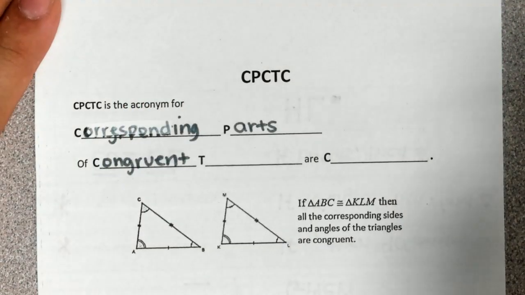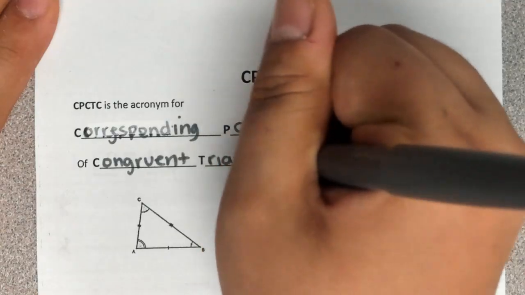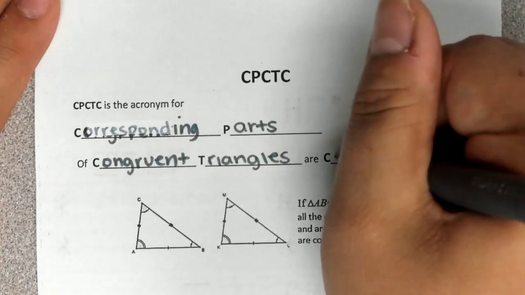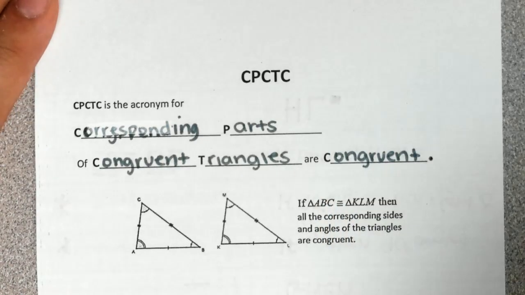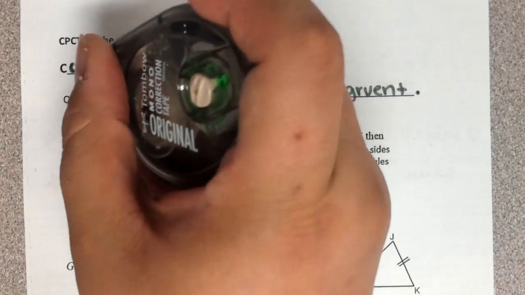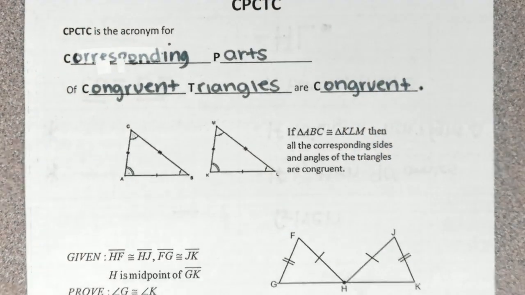Corresponding parts of congruent triangles, write this down please, are corresponding parts of congruent triangles are congruent. CPCTC. Corresponding parts of congruent triangles are congruent.